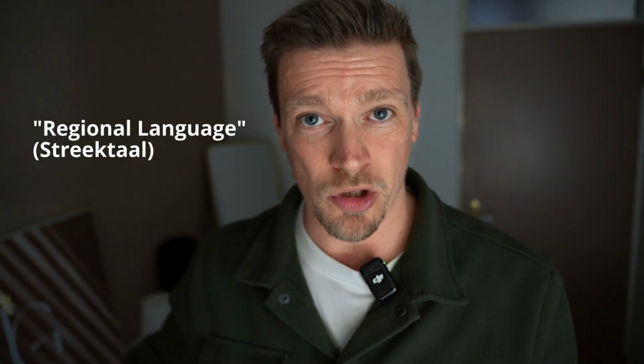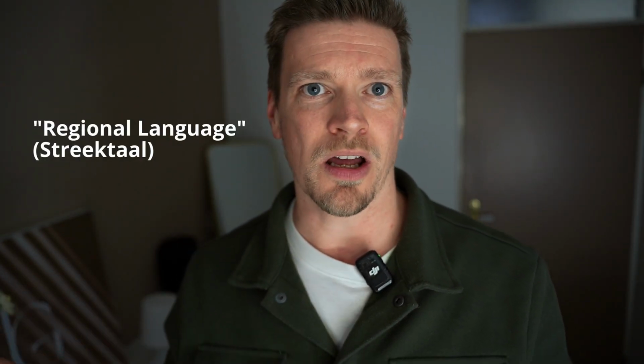Then, especially in the Netherlands, there are people who refer to this language as regional language. So that's just a non-name. It's a category. It's imprecise. There are people who will say, I speak Dutch, I speak English, and I speak regional language. It's like going to a farm and saying, there's a horse, there's a cow, and there's an animal. Which one do you mean? Just call it by its name.